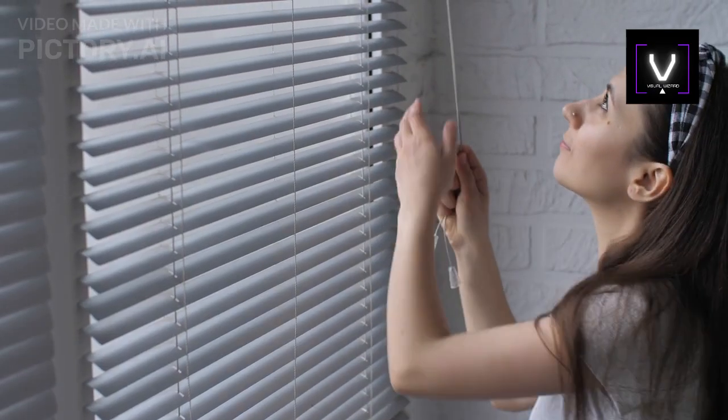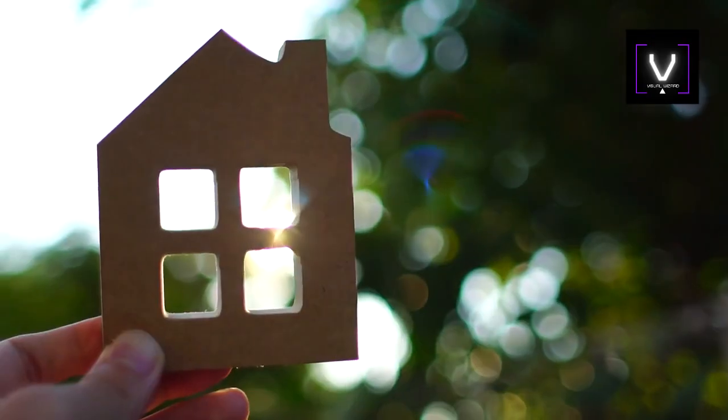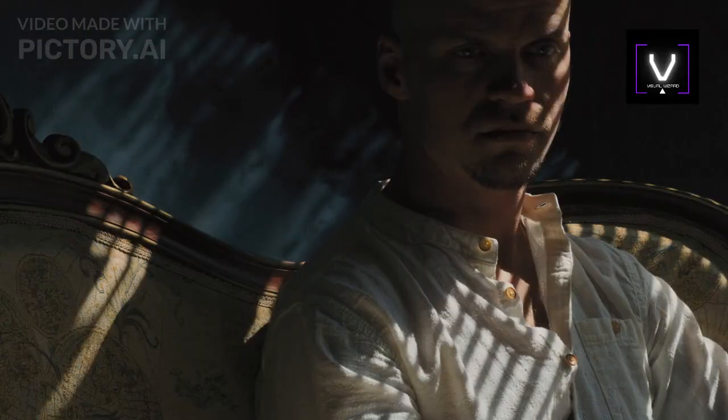2. Key lighting techniques. A. Three-point lighting, a foundational technique used in both photography and videography. Key light, the main light source placed at a 45-degree angle from the subject. Fill light, fills in the shadows created by the key light, placed on the opposite side. Backlight, separates the subject from the background, placed behind the subject.